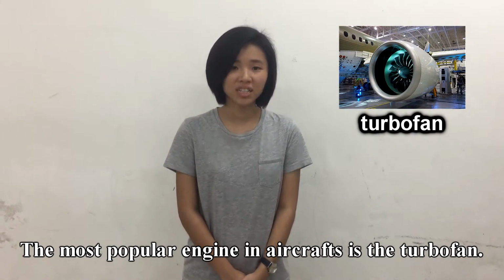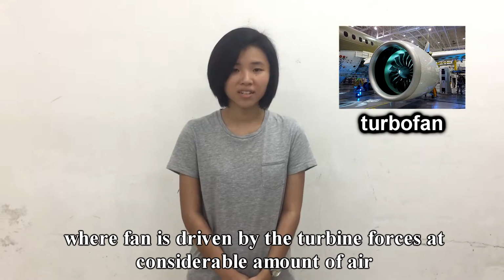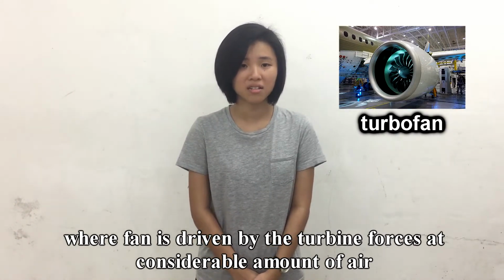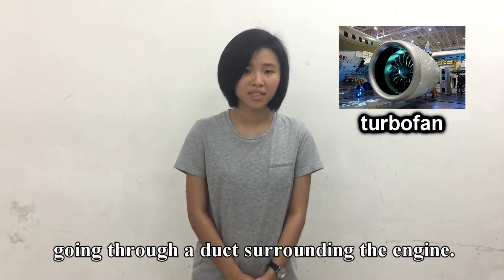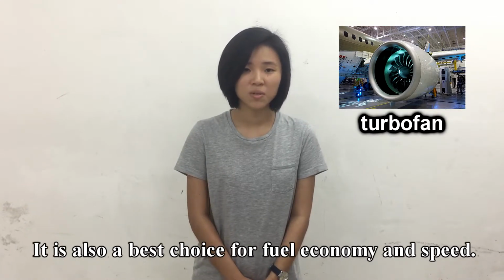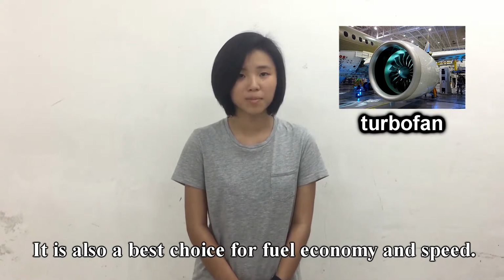The most popular engine in aircraft is the turbofan, where the fan is driven by the turbine and forces a considerable amount of air flowing through a duct surrounding the engine. It is also a best choice for fuel economy and speed.